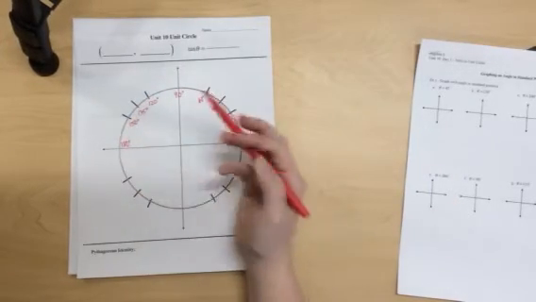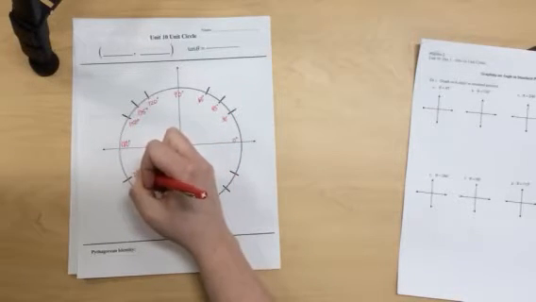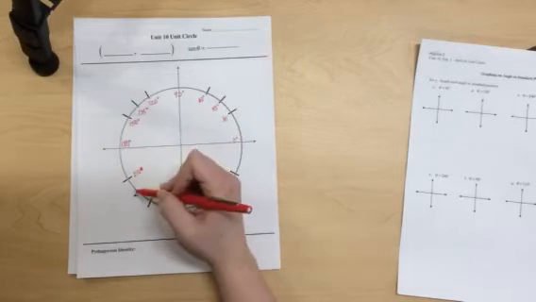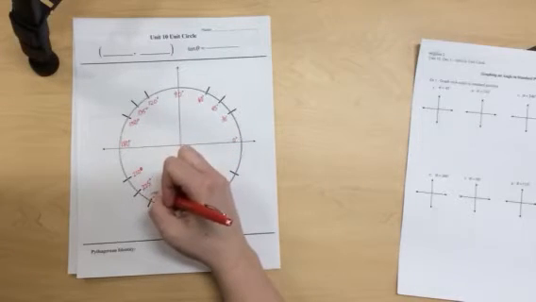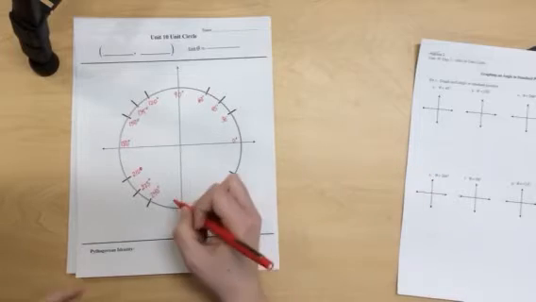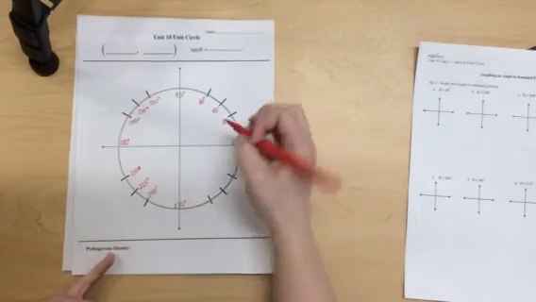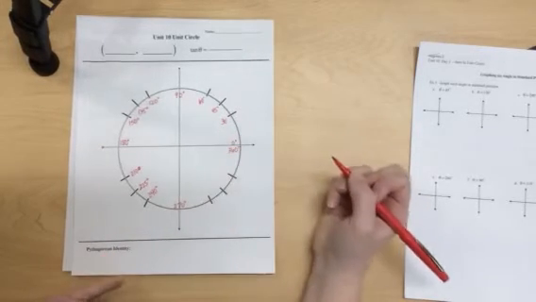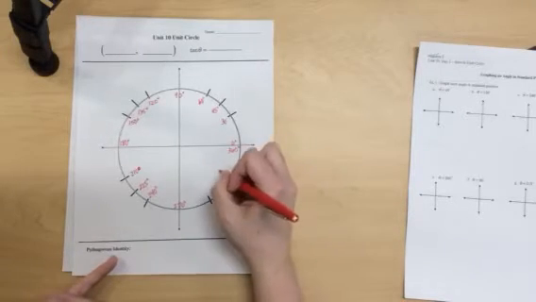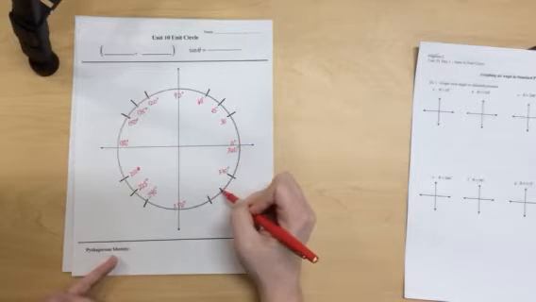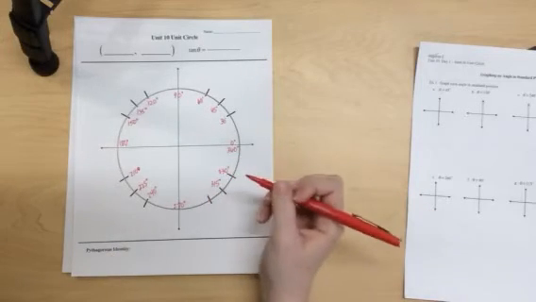Same thing to label my quadrant 3, but instead I'm adding instead of subtracting. So add 30, and I get 210 degrees. Add 45, and I get 225 degrees. Add 60, and I get 240 degrees. This one was adding another 90 degrees, so that's 270. Then if I went all the way in a full circle, I'd be at 360 degrees. Again, using that reference angle, here I'm going back 30 degrees. Here I'm going back 45 degrees. And here I'm going back 60 degrees.